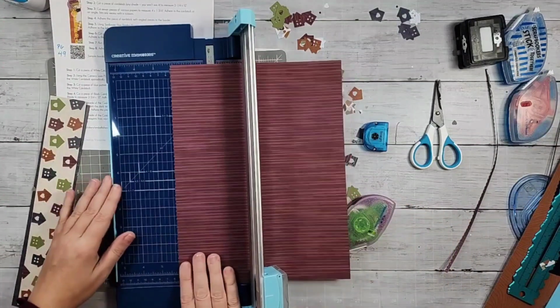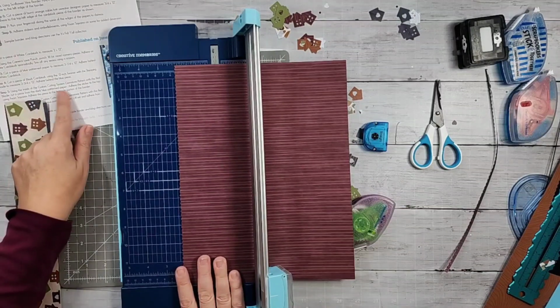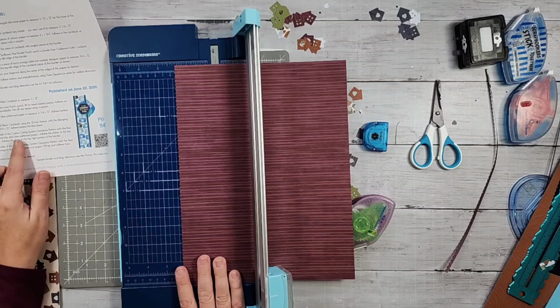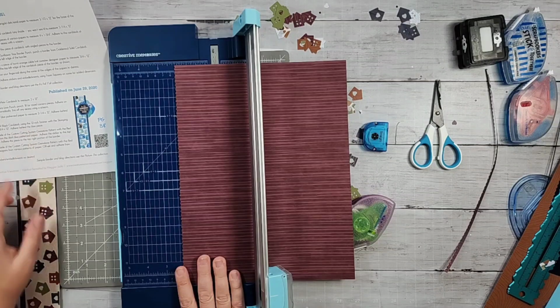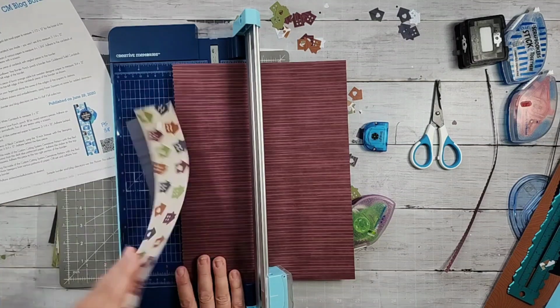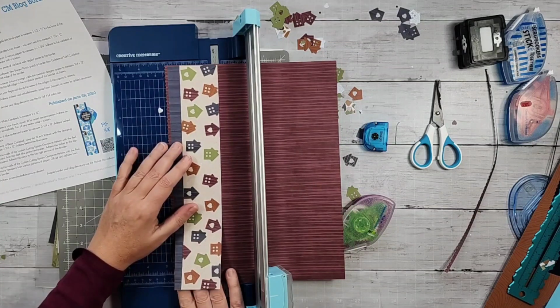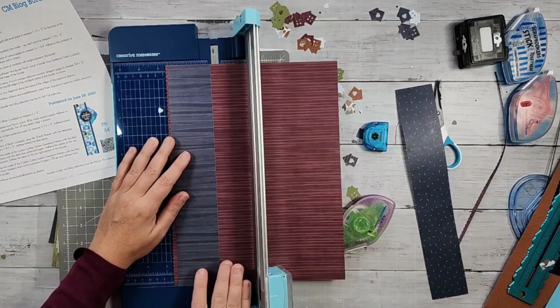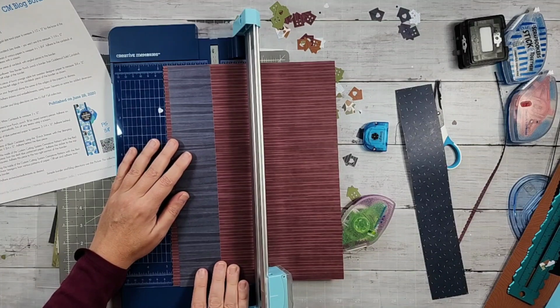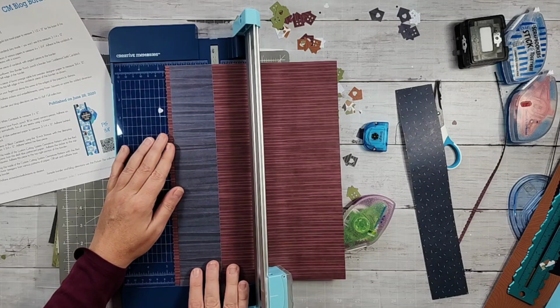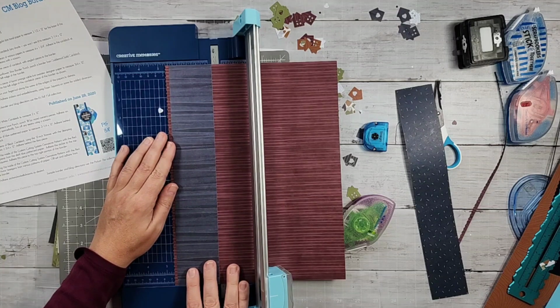And then I'm going to cut this. It said, let me double check again, 2 3/4 inch. I'm going to just make sure that's how wide I want it, because that's going to be quite a bit of the berry showing. They wanted a 2 3/4 inch. I'm going to dial that back a little. I don't want quite as much of that berry.